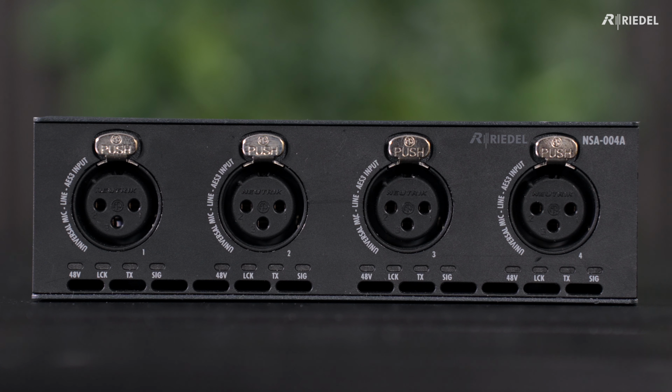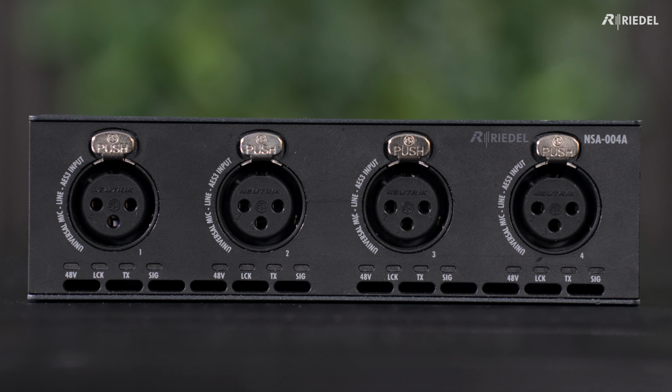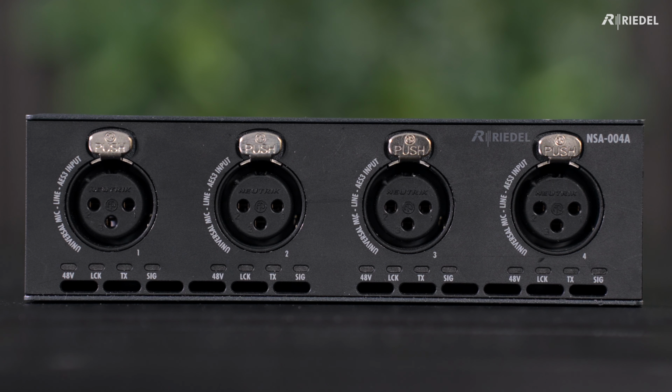We also have the ability to pull signals in. So let's say you're running a stadium production, maybe it's a live sports event, and you have ambient mics up in the roof of the stadium. You can put an NSA 4 up there to plug those microphones in, bring those signals into your network, and then they're available to be routed to whichever mixing console you're using.